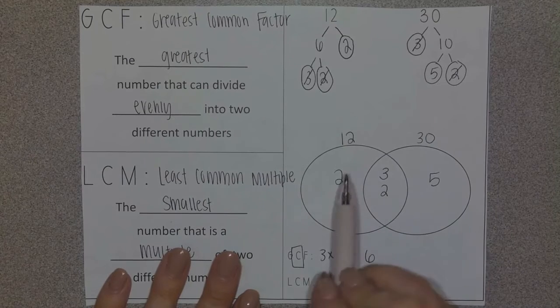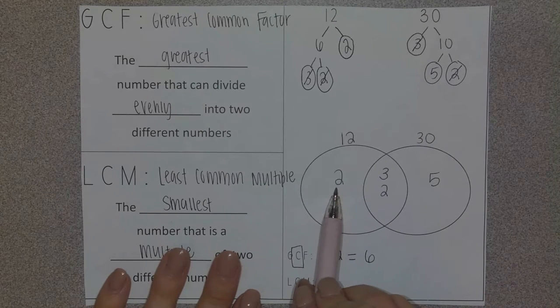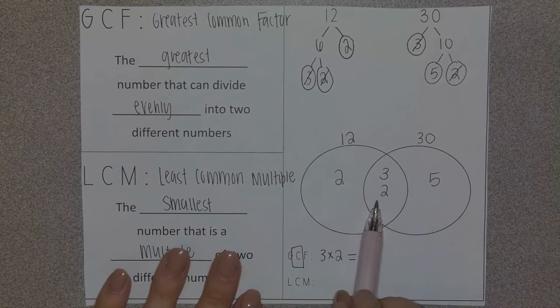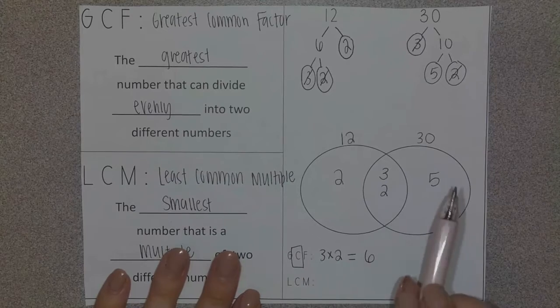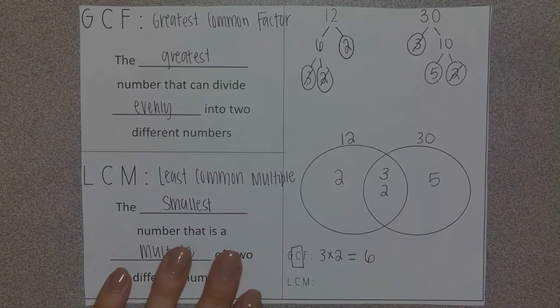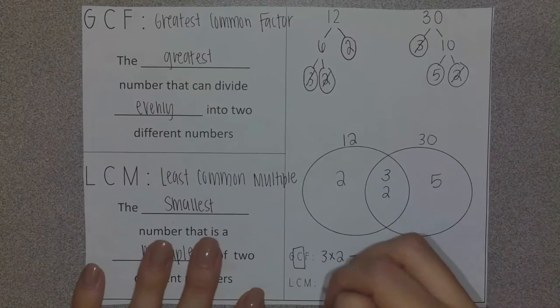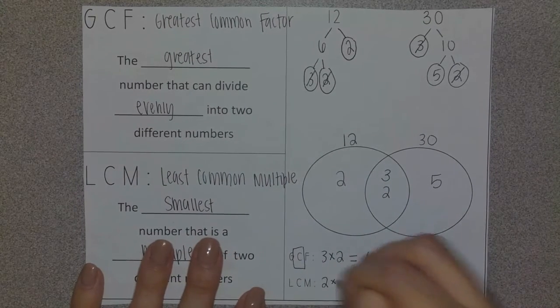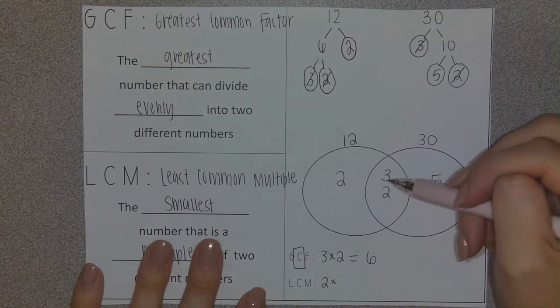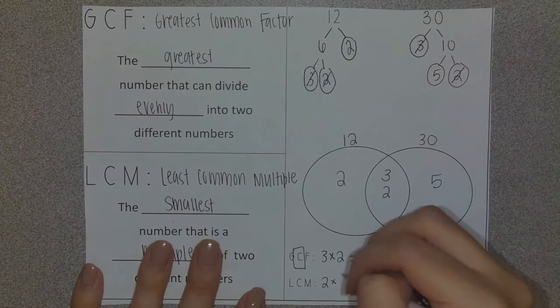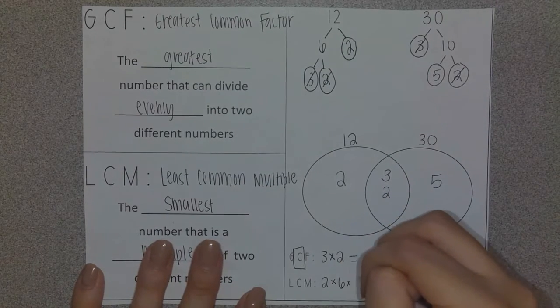To find the LCM, I need to take the factors that belong to 12, the factors that they have in common, and the factor that belongs to 30 and multiply those all together. So 2 belongs to just 12. I've already multiplied my common ones together, so 3 times 2 would give me 6, and then times 5.